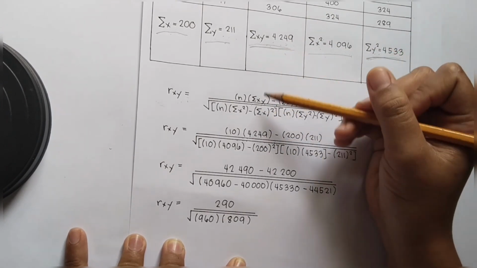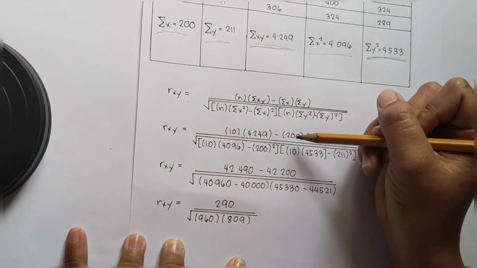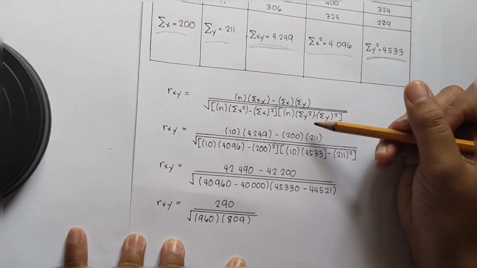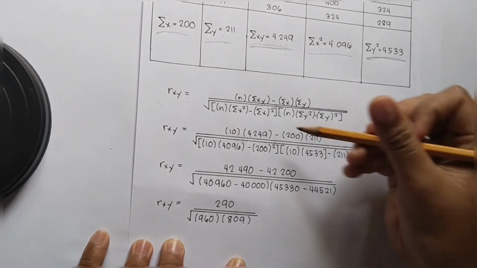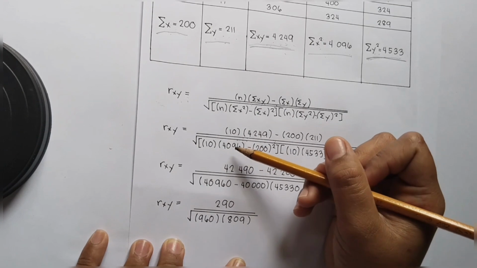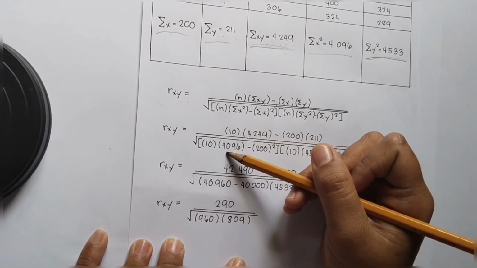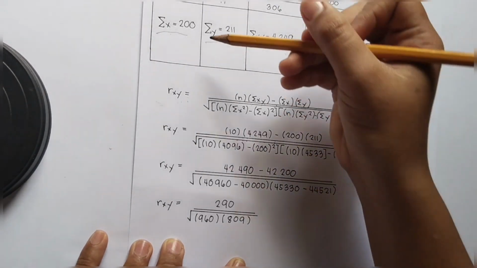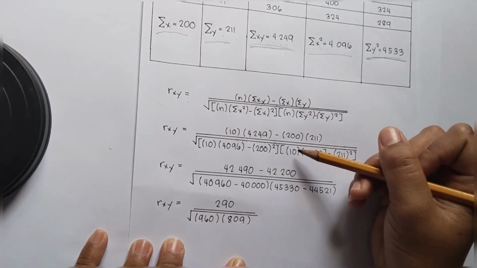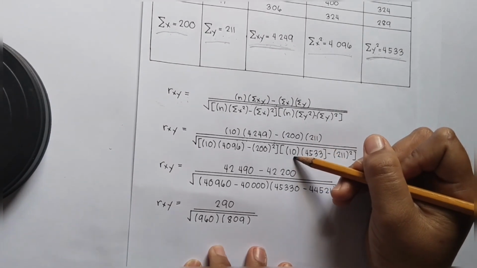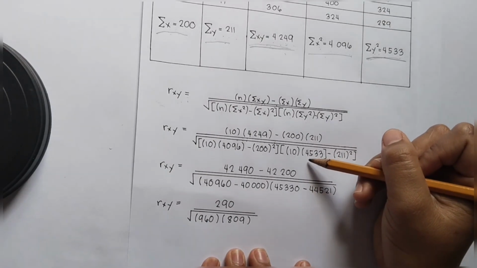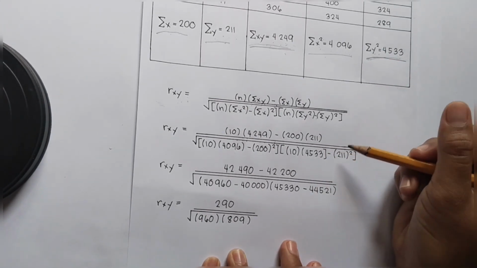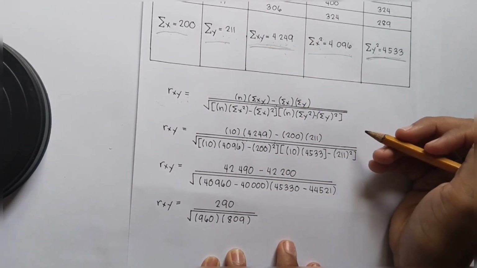And then, summation of xy is 4,249 minus 200, which is yung summation of x, times summation of y yung 211 over the square root of 10 yung total number of students times 4,096 yung summation of x squared minus 200 quantity squared, times 10 yung total number of students times 4,533 yung summation of y squared minus 211 quantity squared.